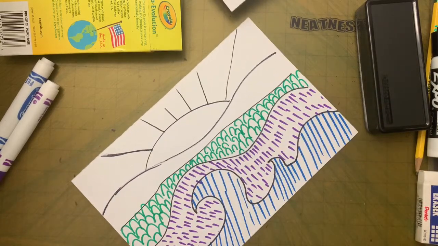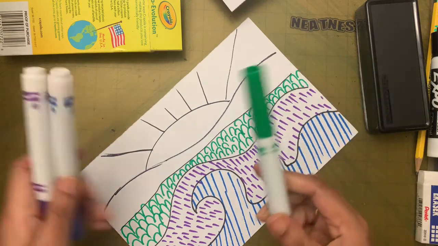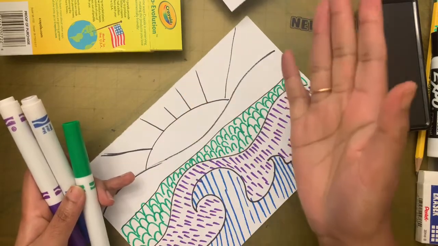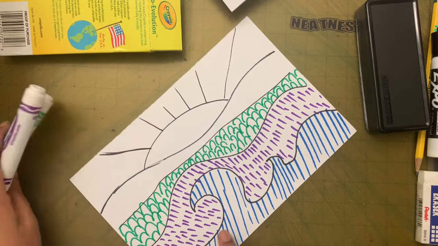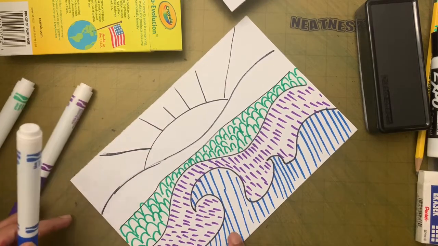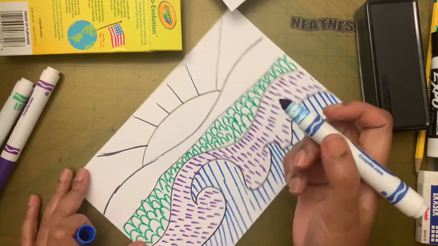Okay, so if I'm making a pattern, these are the only three colors that I'm using till here. The sun, I'm using warm colors. So then I should be using blue again, right? So I started with blue. I'm going to use blue.